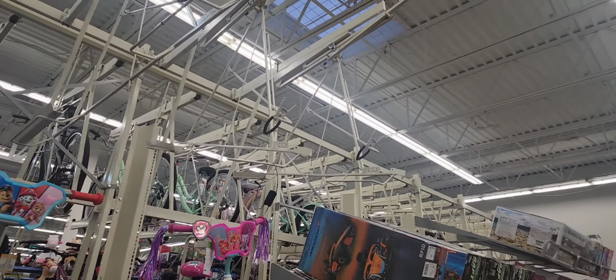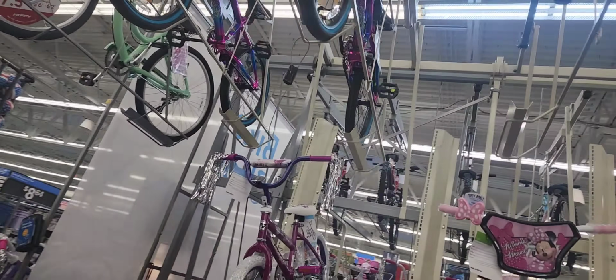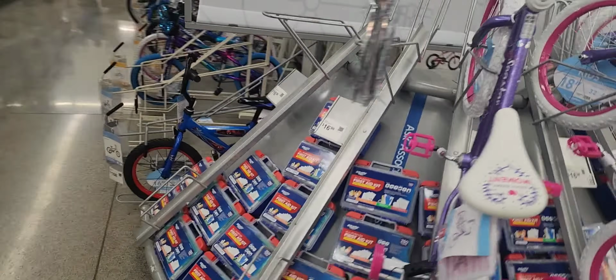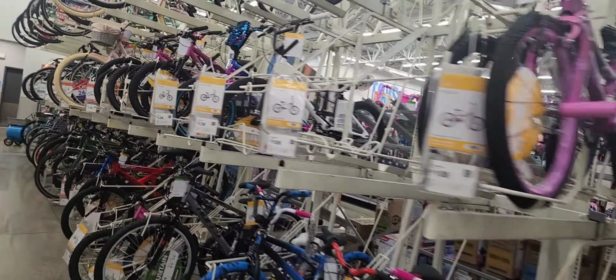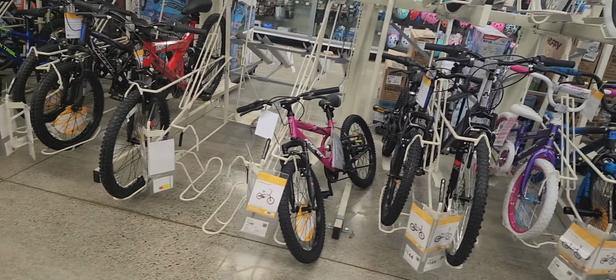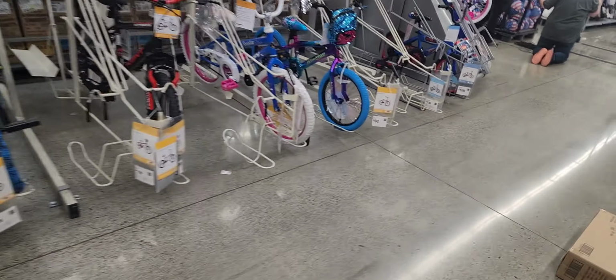Up top, 1, 2. Two broken racks. So we got 2 18, 20 easy snaps. Display looks good. Can put 2 more easy snaps, 18s or 20s right here. Adults, 20s. BMX freestyles. 1, 2, 3, 4. Maybe 5, 6, 7, 8, 9, 10.